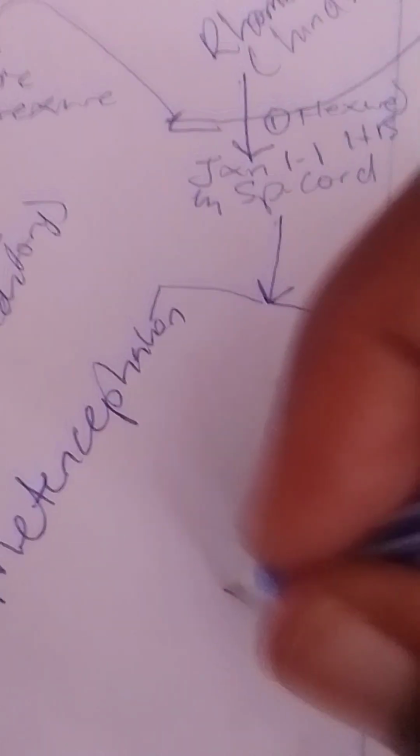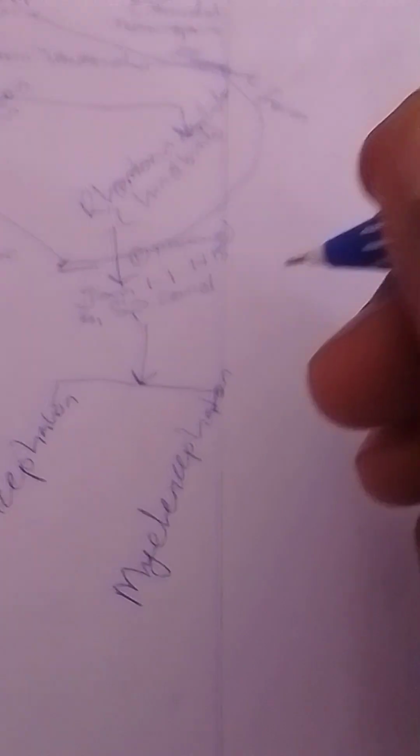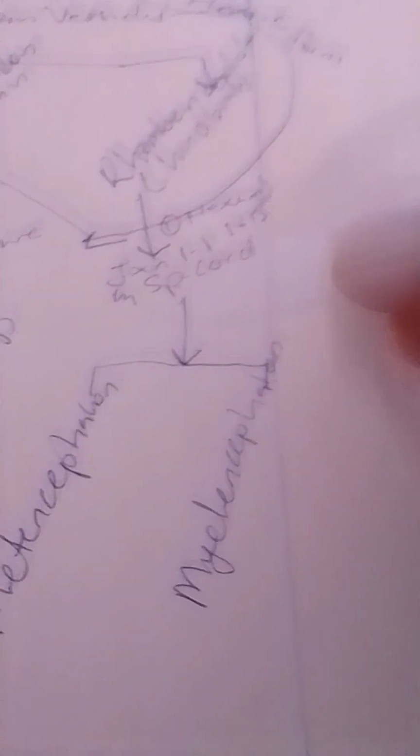Metencephalon and myelencephalon. Okay, so now the metencephalon. What is the metencephalon going to be?